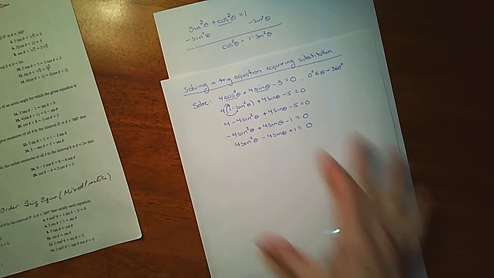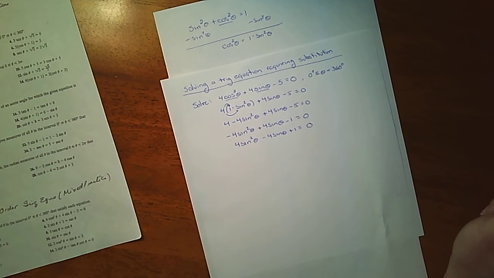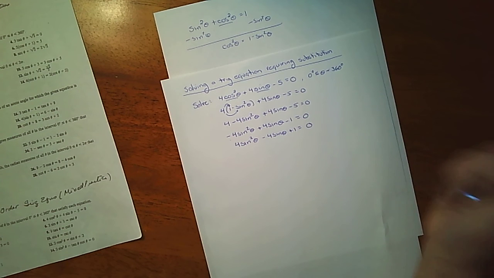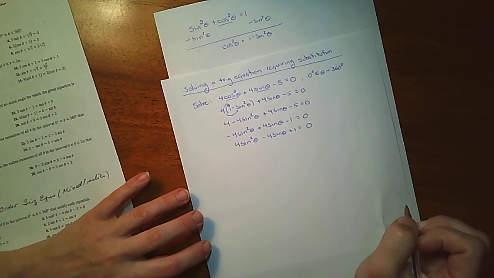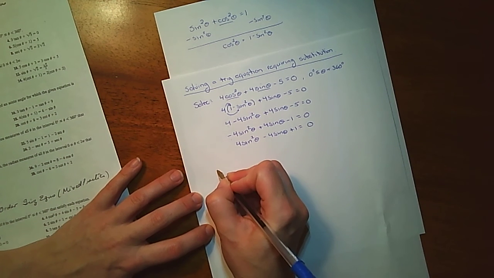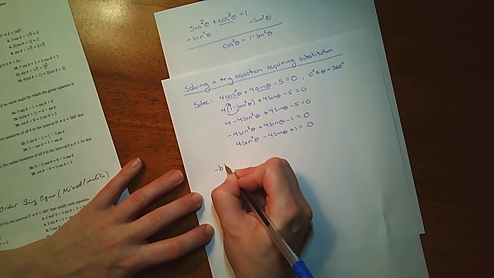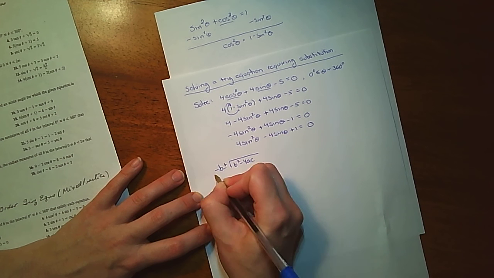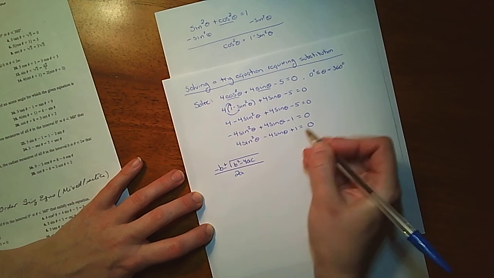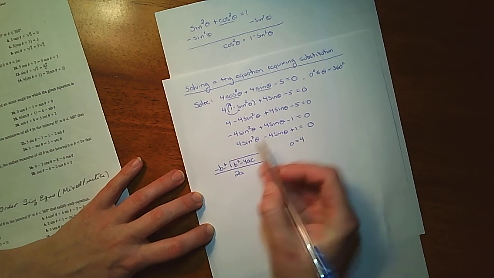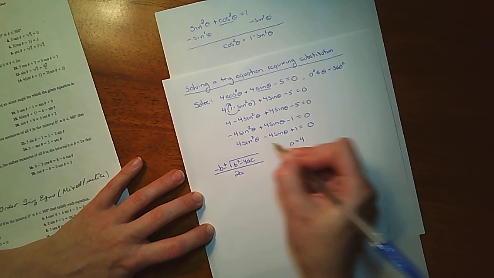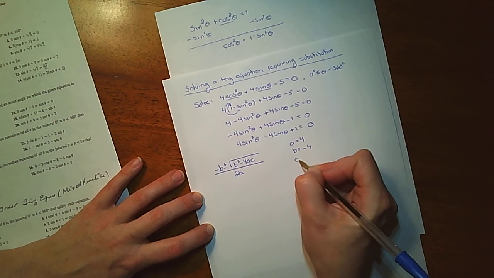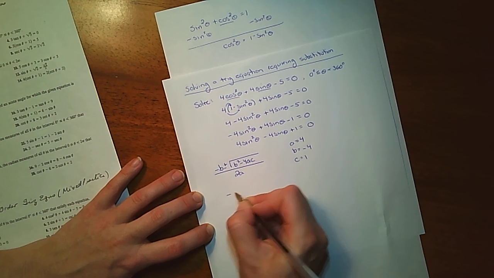All right, now at this point we have ourselves a quadratic. Now you have 2 options. You can either factor this thing or use the quadratic formula. Let's face facts, most of you aren't very good at factoring. So your safest bet is to use the quadratic formula, where we have negative b plus or minus the square root of b squared minus 4ac all over 2a. Now in this situation, a is 4, b is negative 4, and c is 1. So I'm going to plug them into the quad.